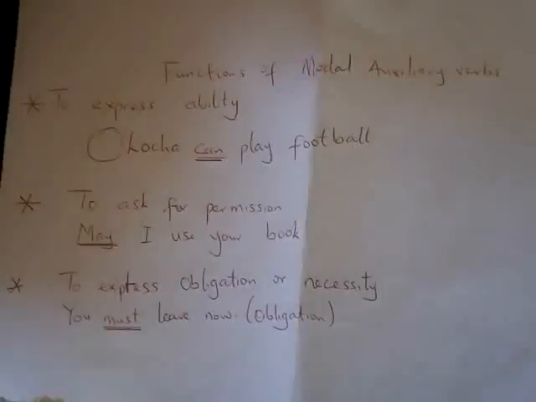Having known that auxiliary verbs are helping verbs, let us now look at the functions of modal auxiliary verbs. As I told you earlier, modal auxiliary verbs are helping verbs. They rely solely on the main verbs before they can make complete sense. Now, we are going to look at the first function of modal auxiliary verbs.